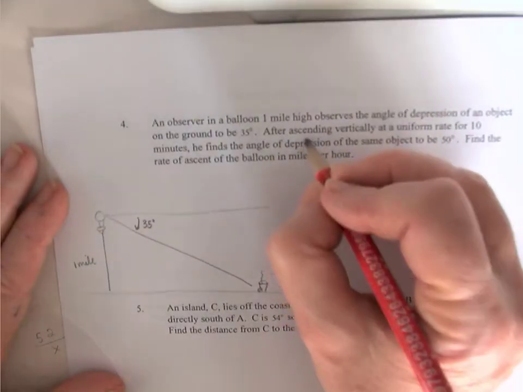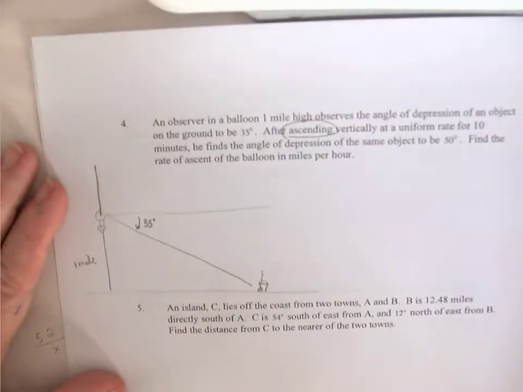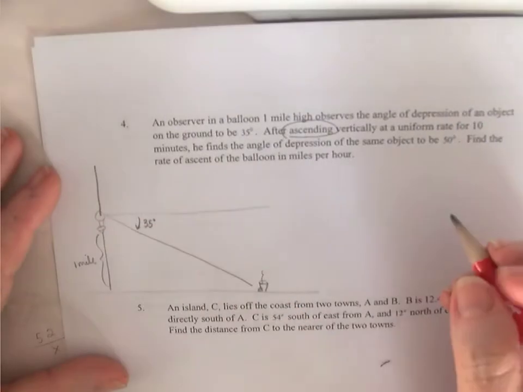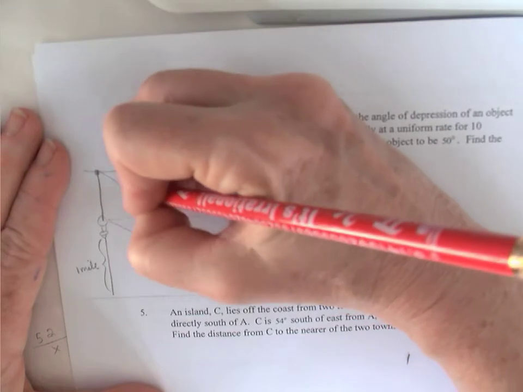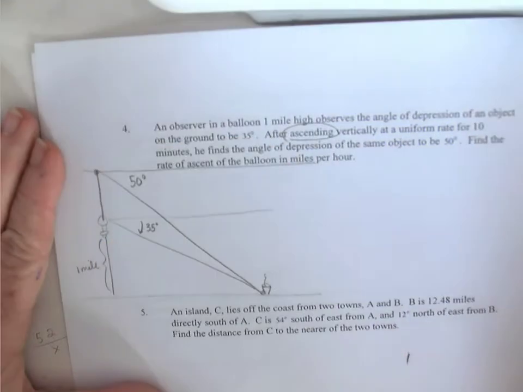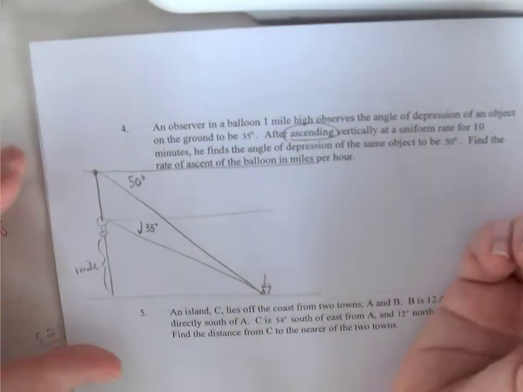And then after ascending means to go up, right? So we know that this is going to go up at a uniform rate for 10 minutes. He finds the angle of depression to the same object to be 50 degrees. So let me put that in. So the person's now up here, and this becomes 50 degrees. And we're looking for the rate of ascent of the balloon in miles per hour.